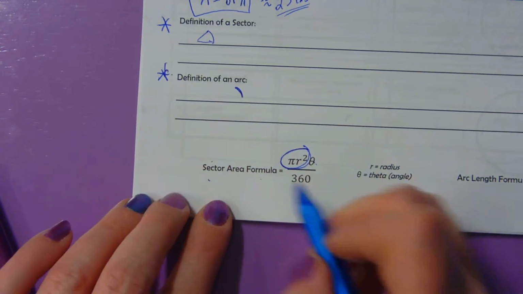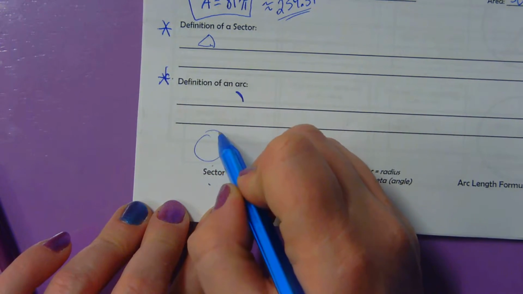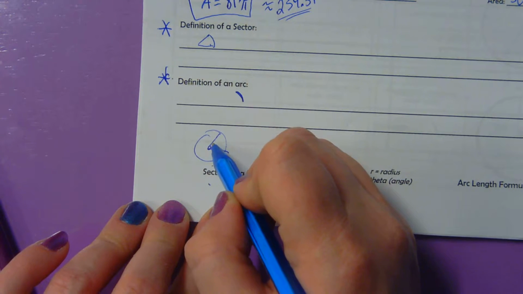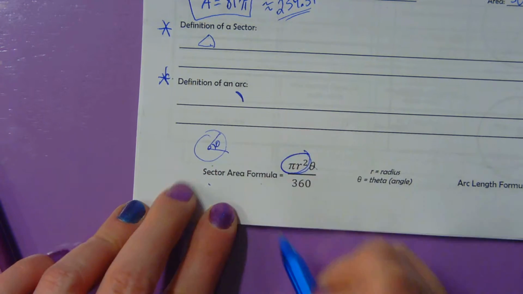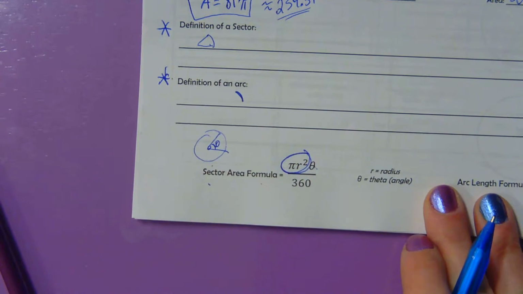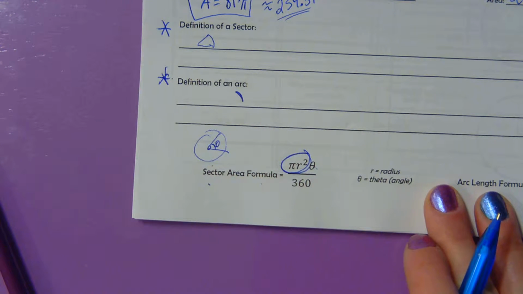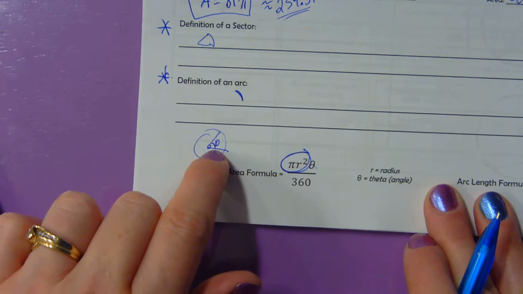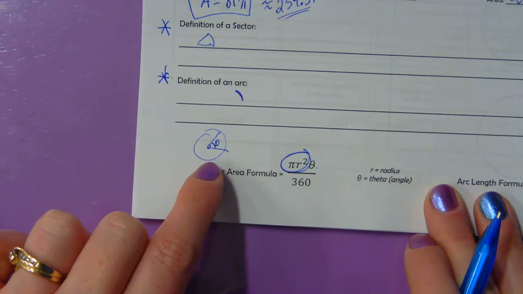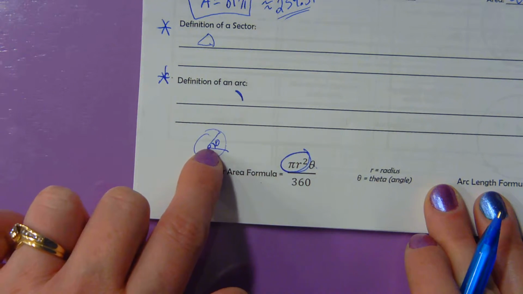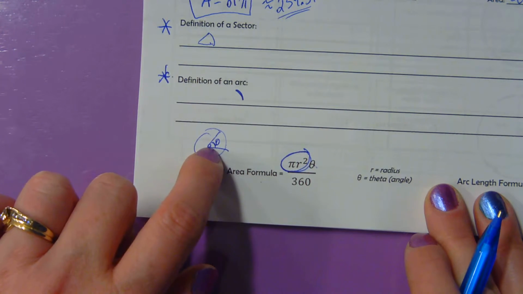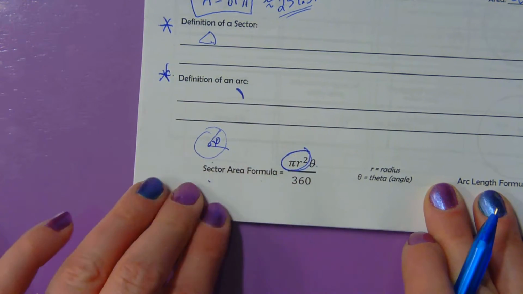But the sector area formula, here's the area of a circle, and this theta is in degrees. So if I think about a sector right here, this has a degree measurement. That's theta. And if you have to find the area of a sector, they're going to tell you what this theta is. And you have to know the area of a circle, and then it's times this part of the circle, which is going to be the theta divided by 360.